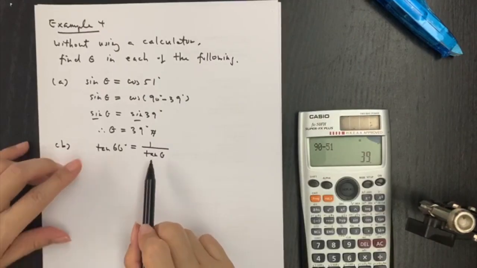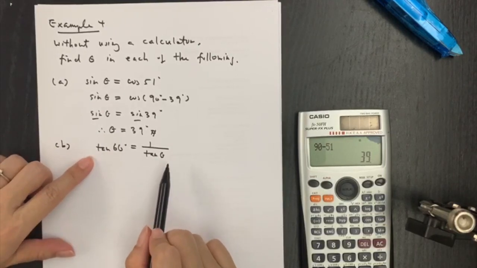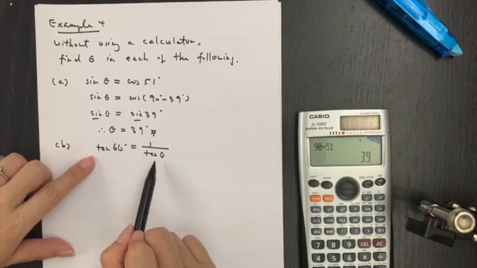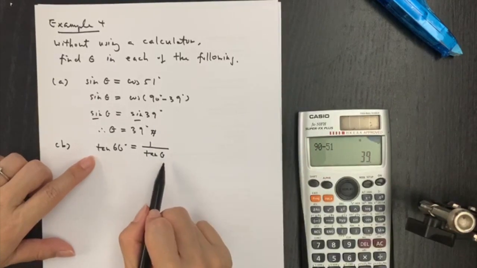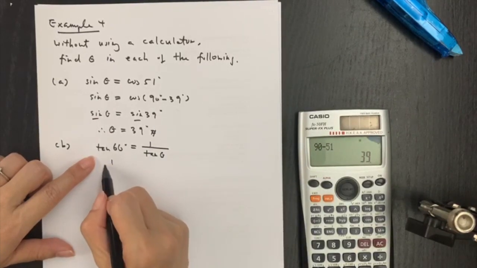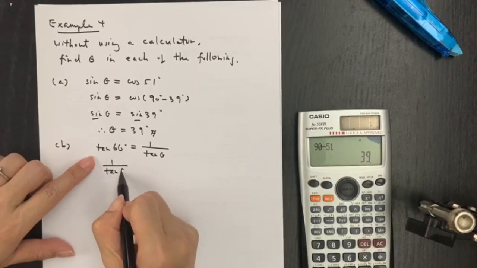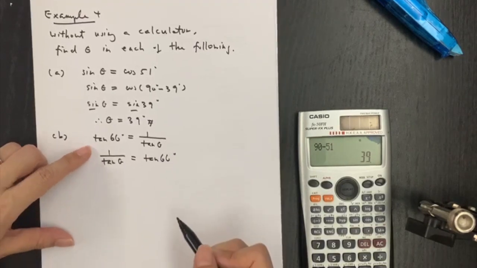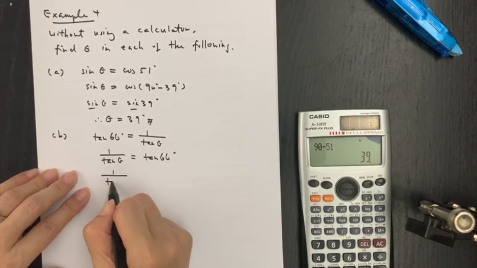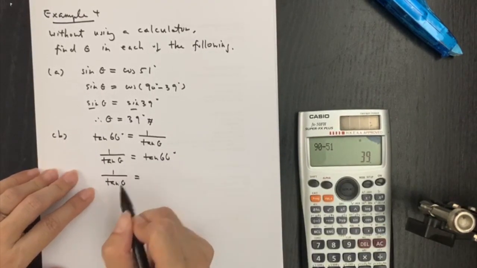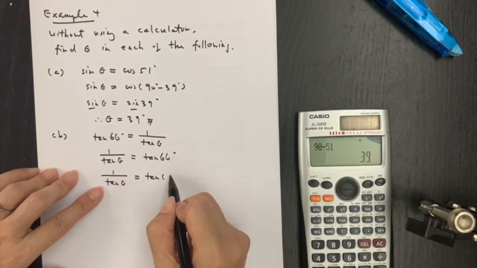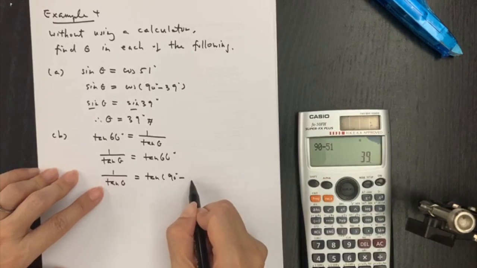Okay, next, we also need to find theta without using calculator, and this is the question. Tangent 66 is equal to 1 over tangent theta, and now I want to make my subject on the left hand side, so I flip this, I change left hand side and right hand side in this way. Alright, and then I keep this 1 over tangent theta, and how about this 66? 66 is equal to 90 minus something.